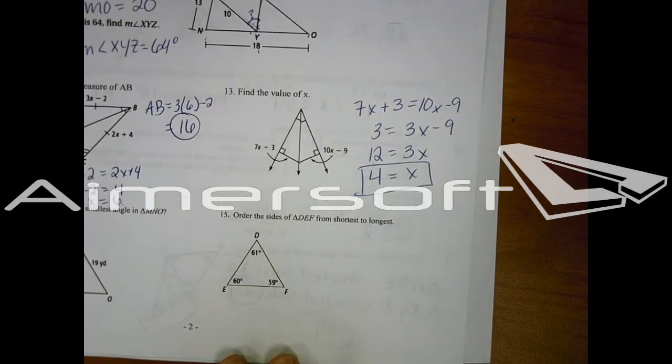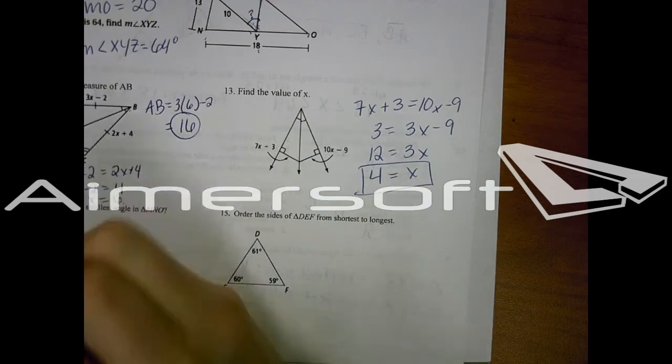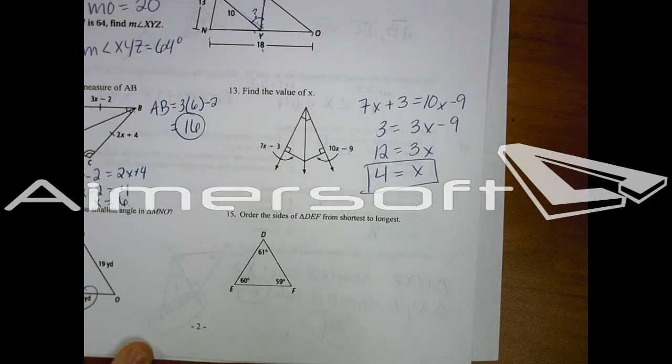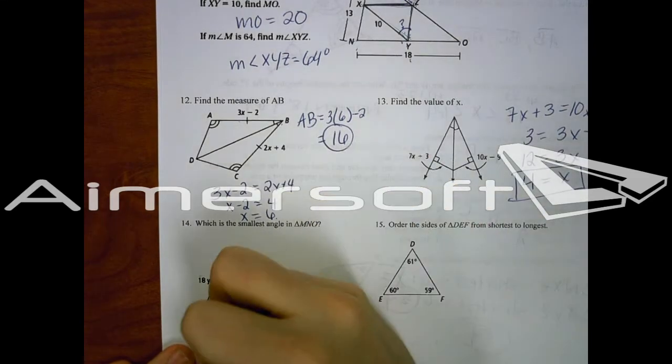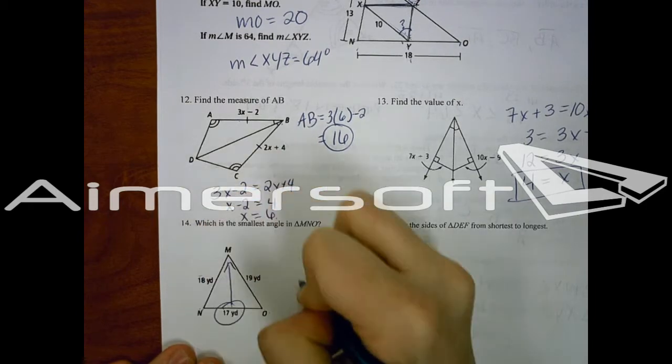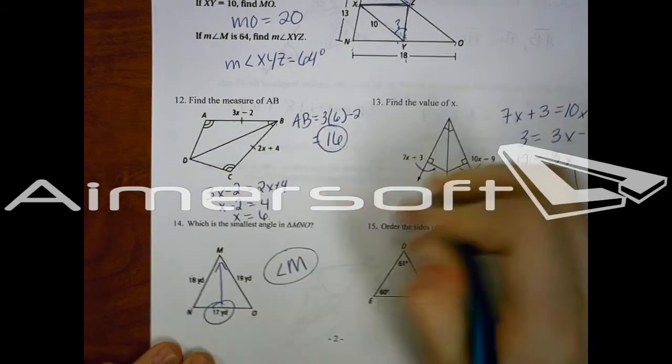Number 14. Which is the smallest angle in triangle MNO? The smallest angle is going to be opposite the smallest side. So first of all, I find the smallest side. Smallest side is 17 yards, which is NO. The only letter that's not in NO is M, so angle M is my smallest angle.